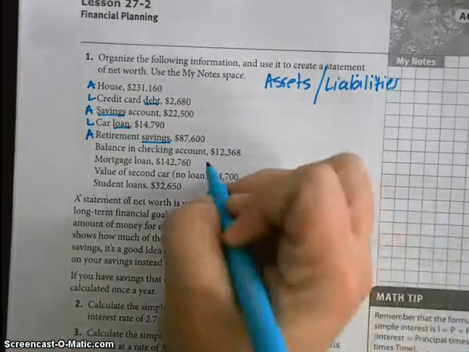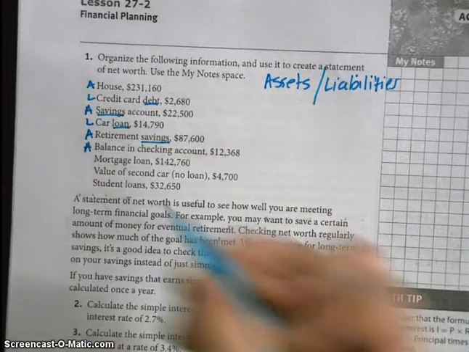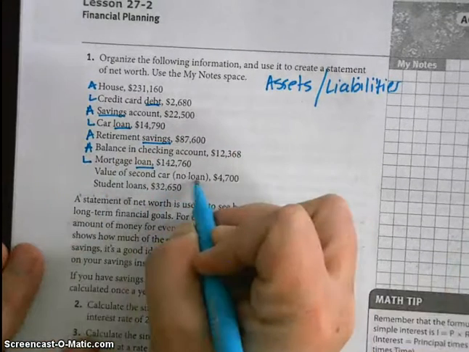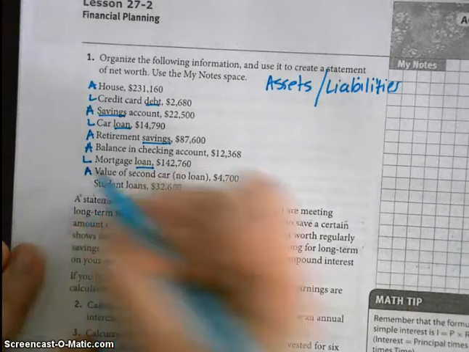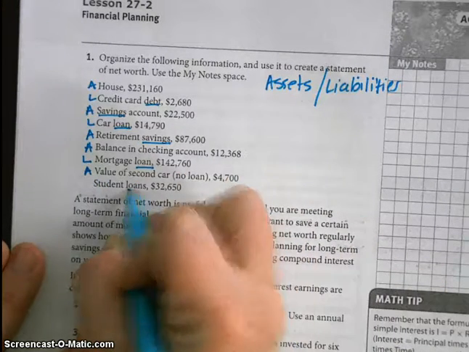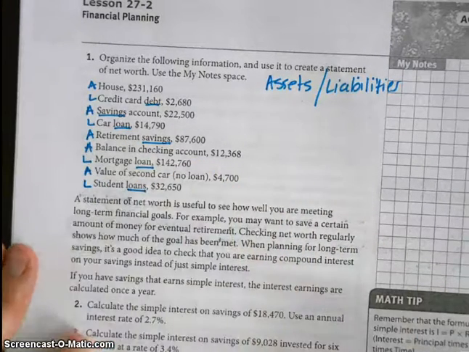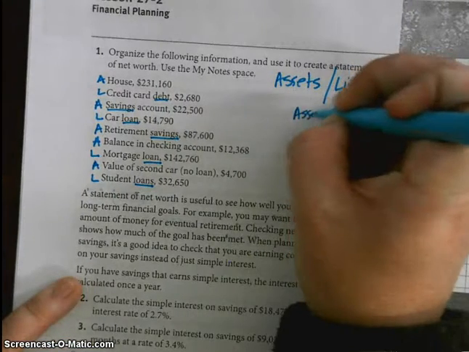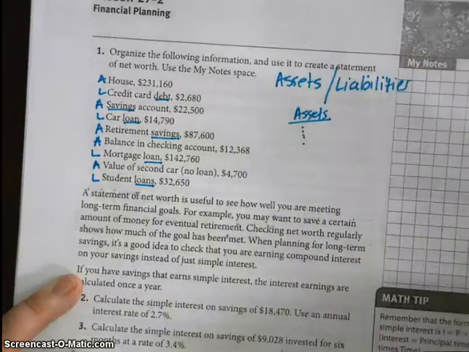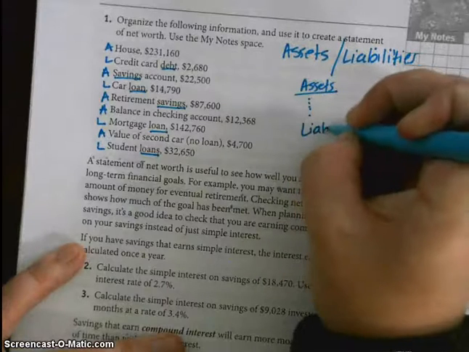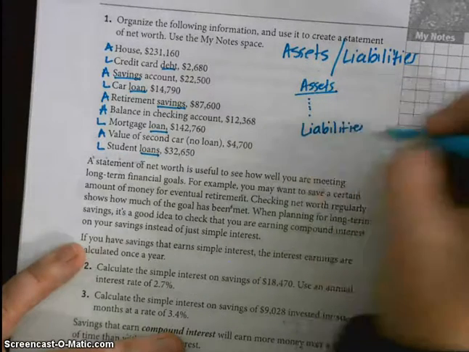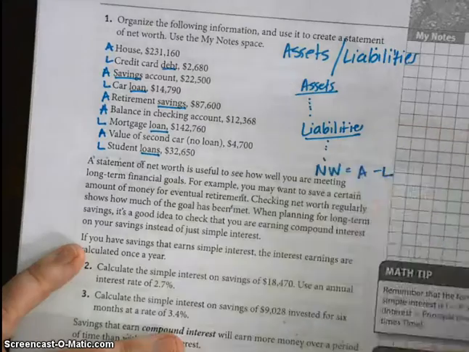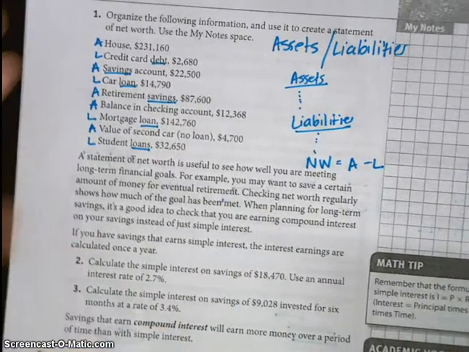Checking account is money that I have, that's an asset. A loan is a liability. Value of a second car, no loan, so that is also an asset, I own it. And student loans are liabilities. So if I were to complete a net worth statement, I would list a column with all of my assets listed below, and then I would list all of my liabilities, and then I would say net worth equals assets minus liabilities, and I would be able to determine my net worth.